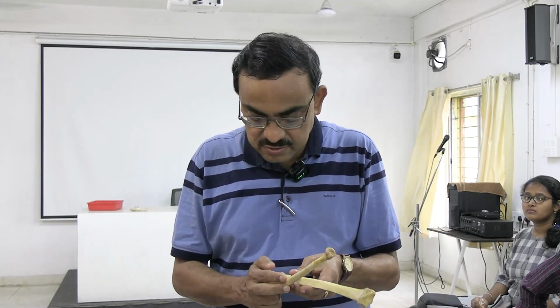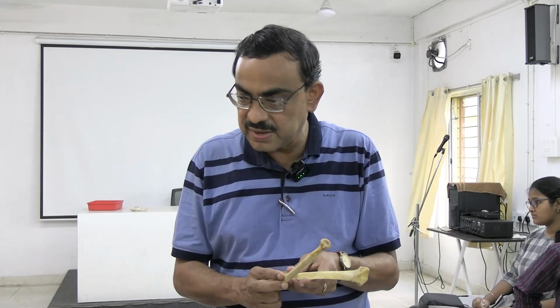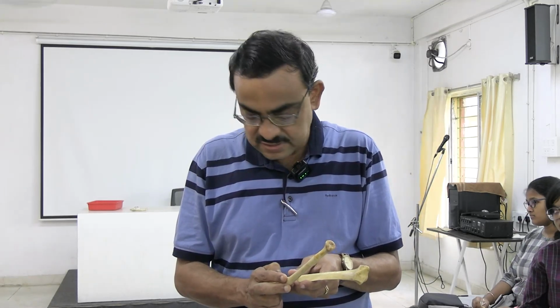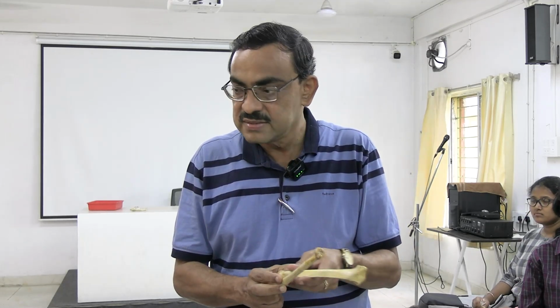Circumference of the head is less than the ligament, and also that ligament is not properly developed at that age, so it may slip. That dislocation is called pulled elbow. Pulled elbow. It slips.